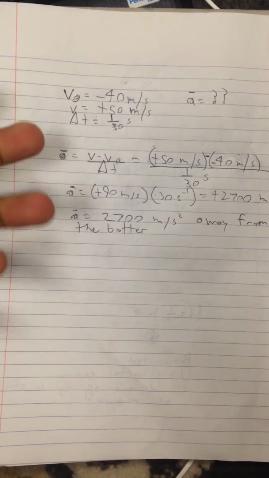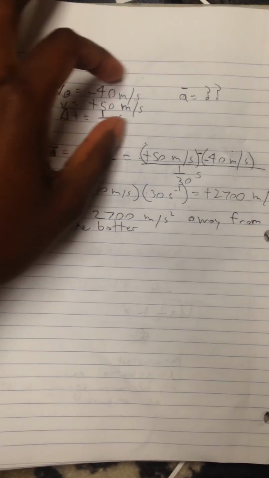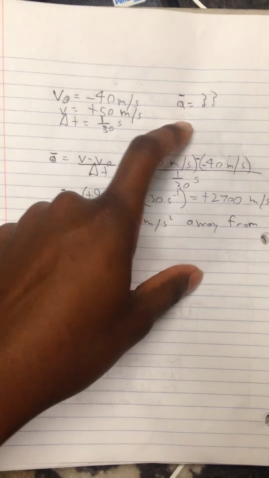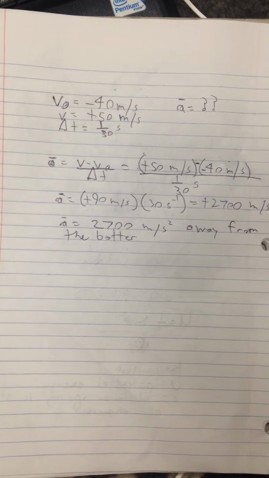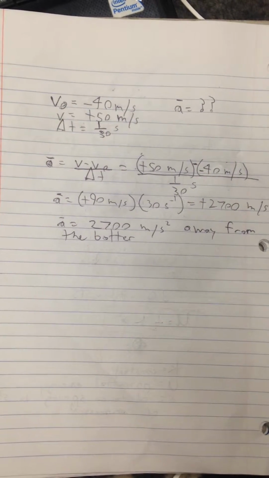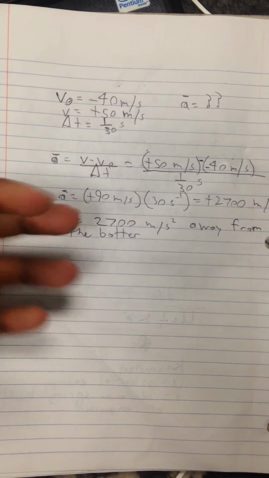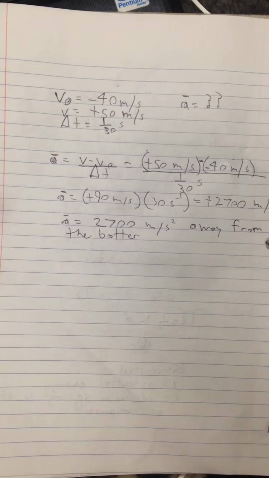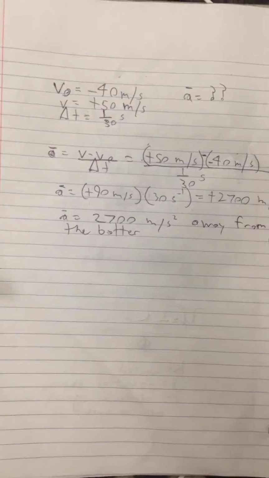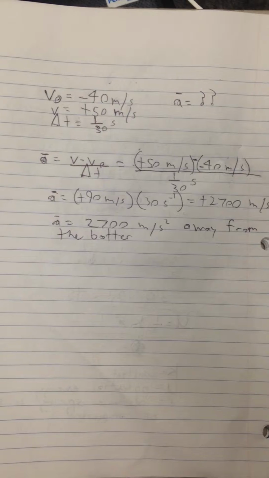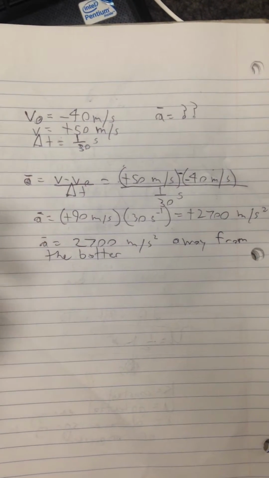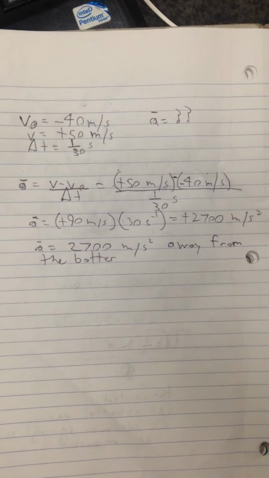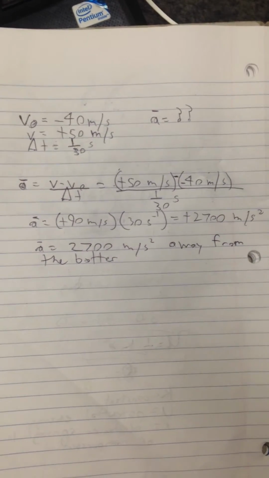Well, this is everything that is given to me in the problem, and this is what I need to find, which is acceleration. And acceleration is pretty much the change of velocity with time. But velocity is a vector quantity, which also means that acceleration is a vector quantity. And with vector quantities, direction matters just as much as the magnitude, or the size, of the given number or equation or problem.